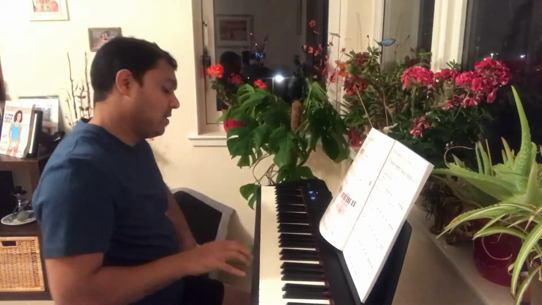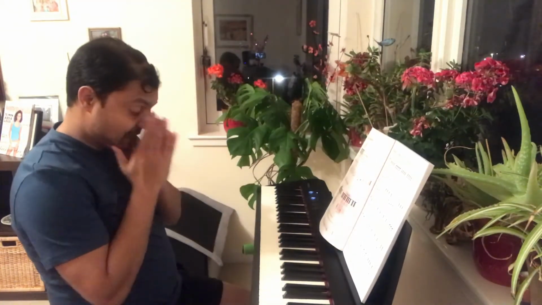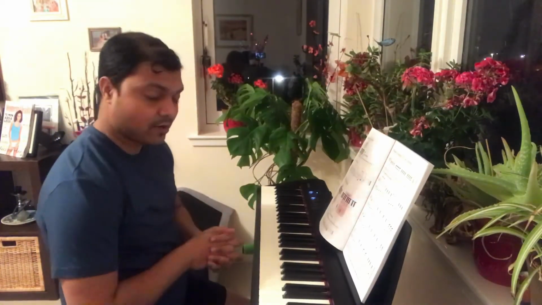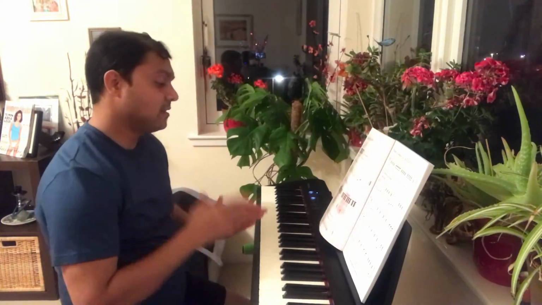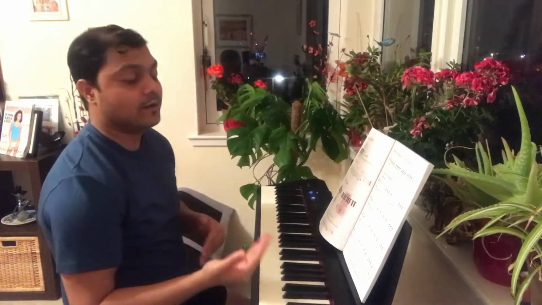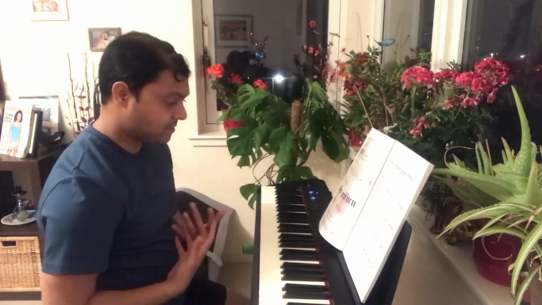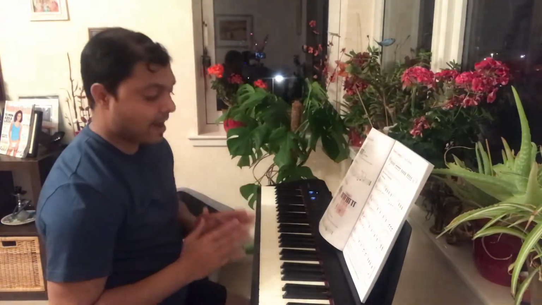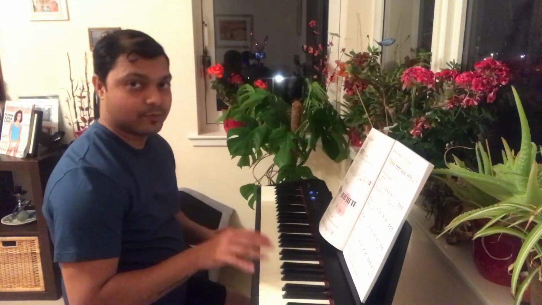F. So basically, now we can see that when we play C major chord and F major chord consecutively, one by one, that actually helps our brain to understand the keys and the position.